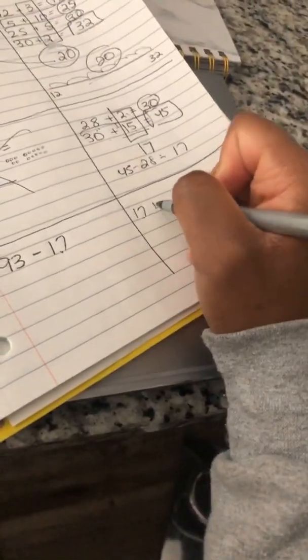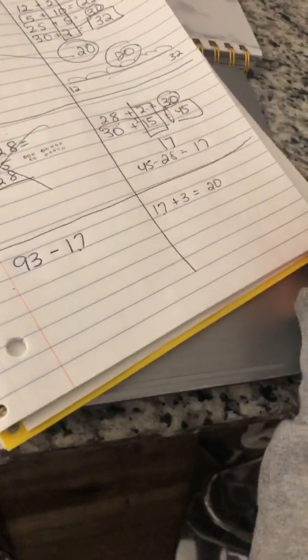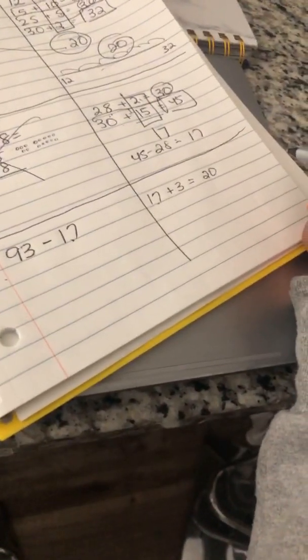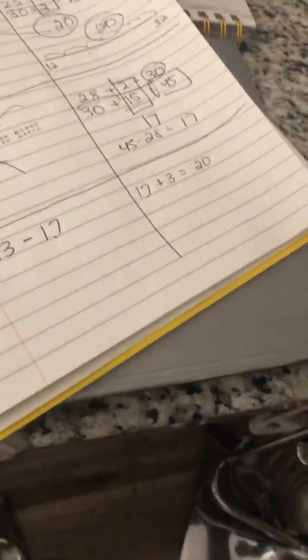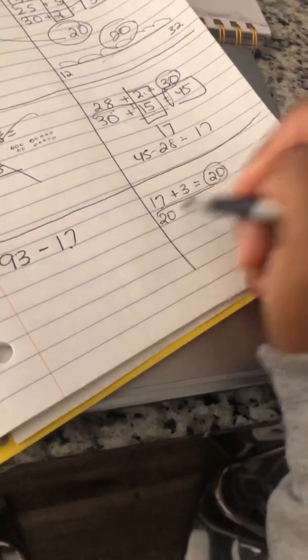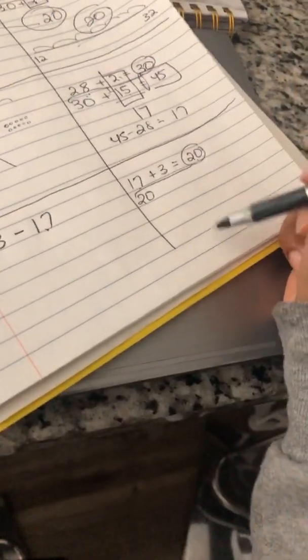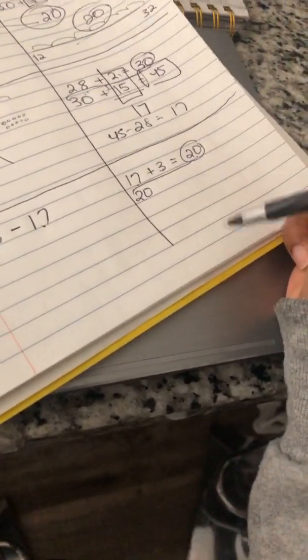I want to go plus 3, which is going to give me 20, right? I'm comfortable working with 20. It doesn't scare me. So I'm going to go ahead, add 3 to get me 20. I'm going to take this 20, I'm going to put it here. Okay? Now, I'm not working with that much space, so I may condense it just a little bit.